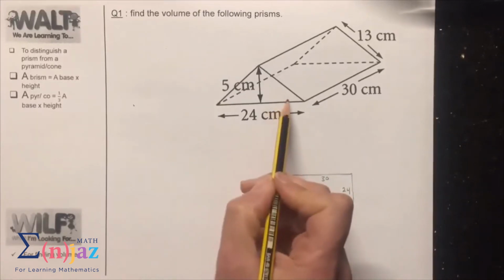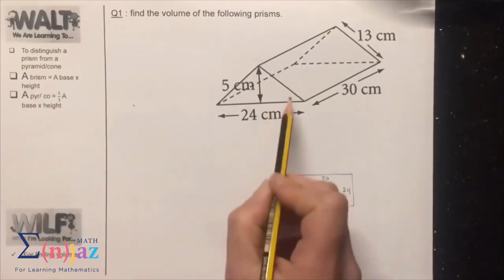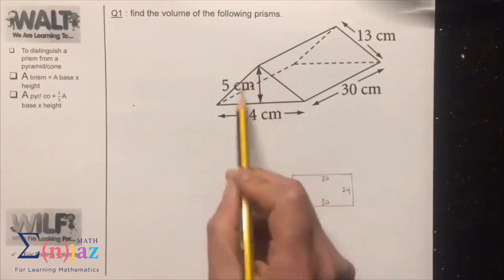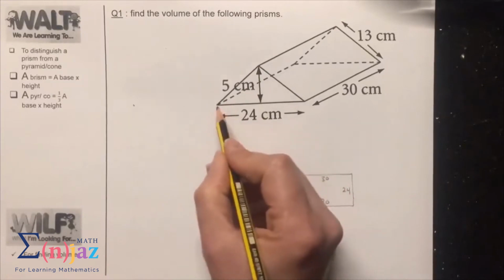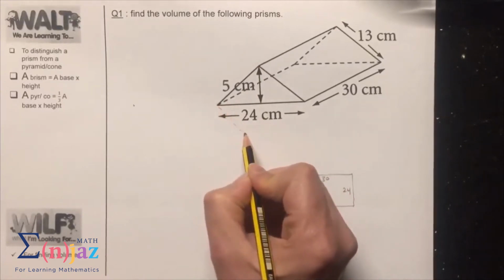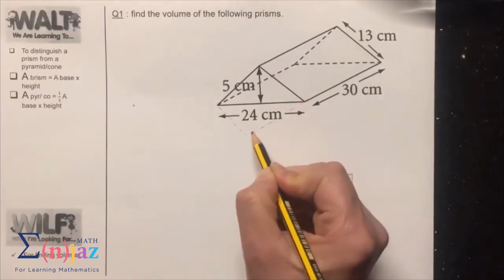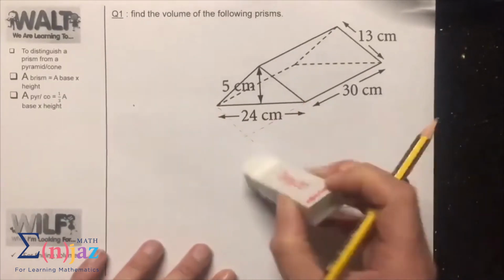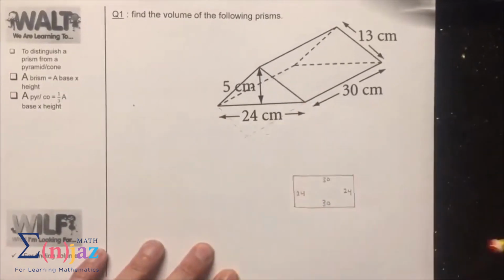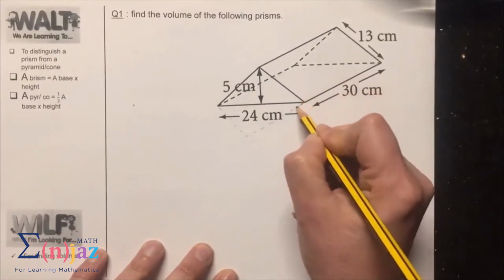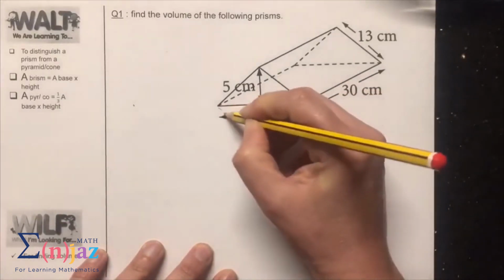And then go to the triangular face here. Imagine that you dropped this one on the floor like this. So imagine that you drop this one on the floor.